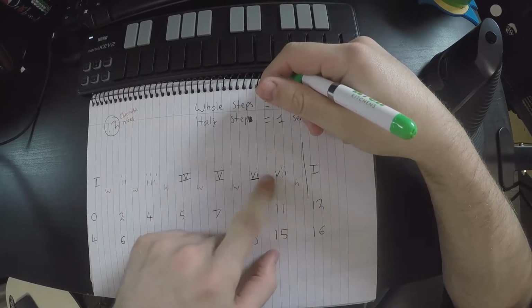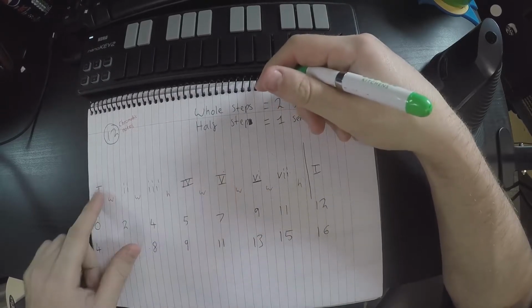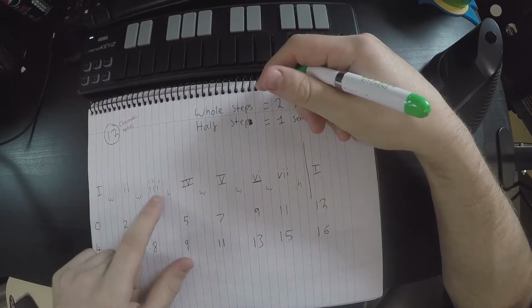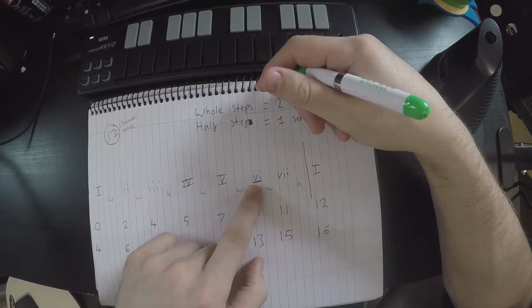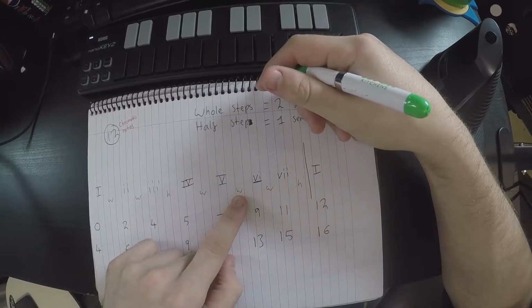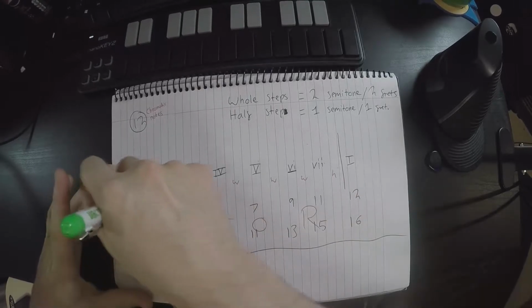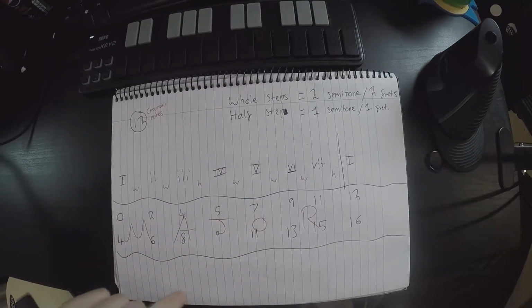And the intervals are going to correspond. So we're not going to go whole, whole, half, whole, whole, whole, half, because that's the major scale. We're going to go whole, half, whole, whole, half, whole, whole. Easy. So those 2 lines were a major scale, right? We're going to look at a minor scale now.